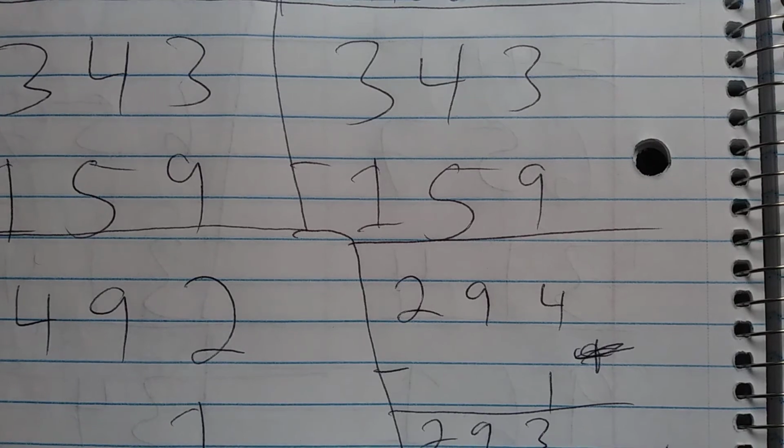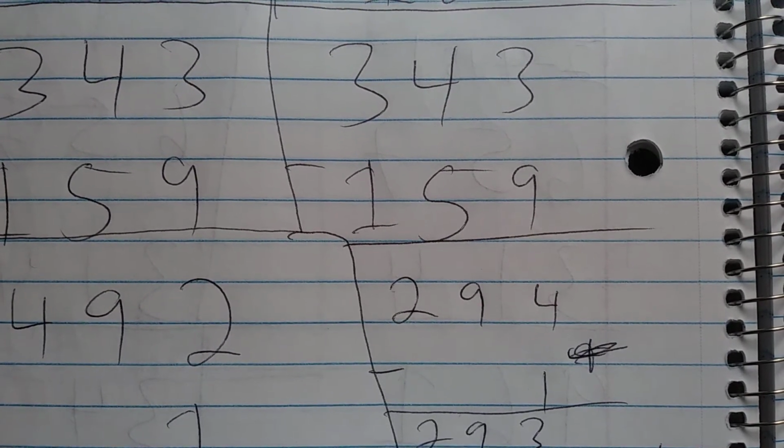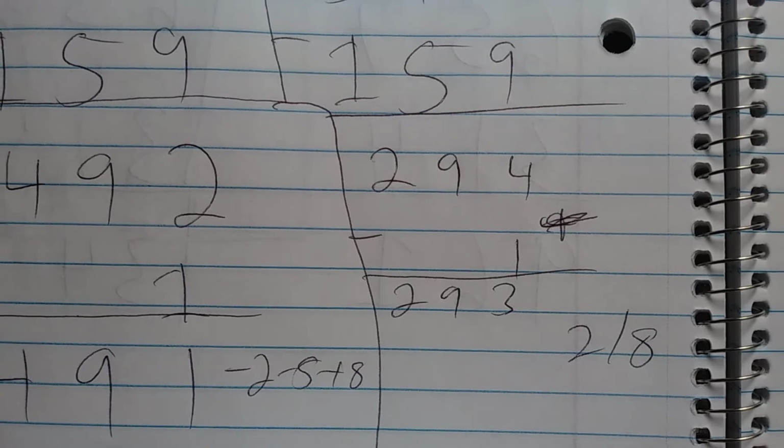I'm going to also subtract off 159, so 3 minus 1 is 2, 14 minus 5 is 9, and then 13 minus 9 is 4, so 294. Minus 1 off the 4 there, and that's 293, and that did hit on February 8th.